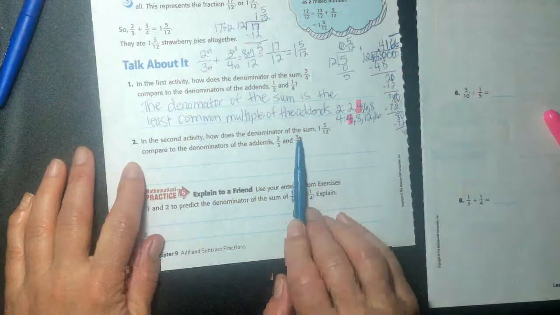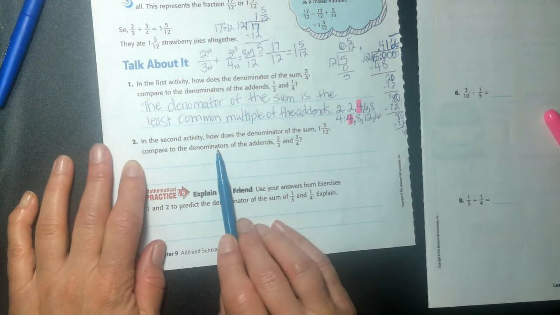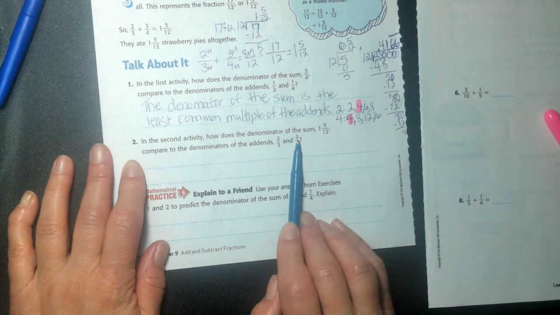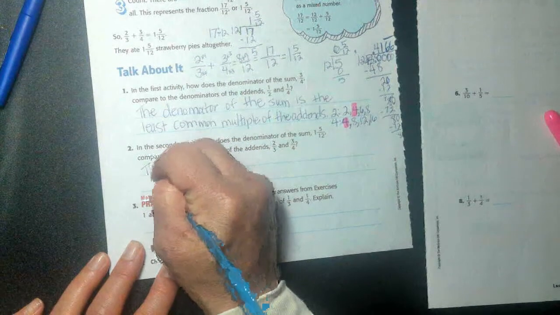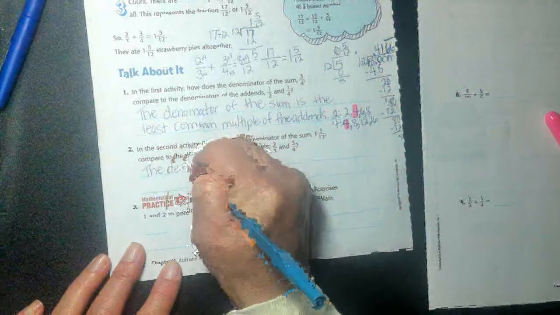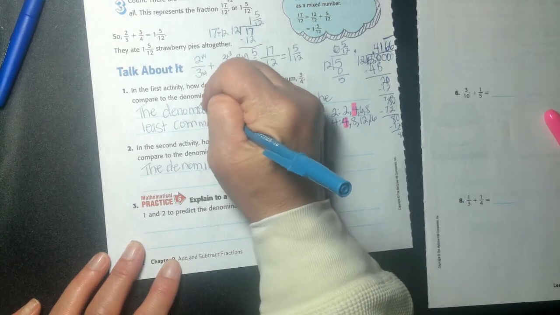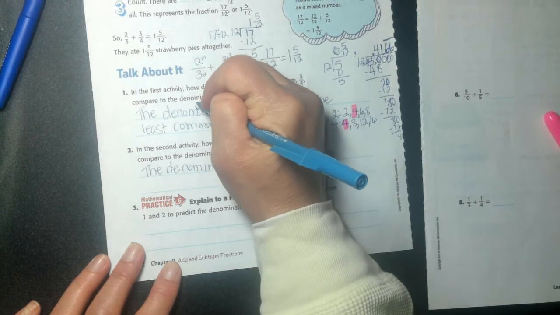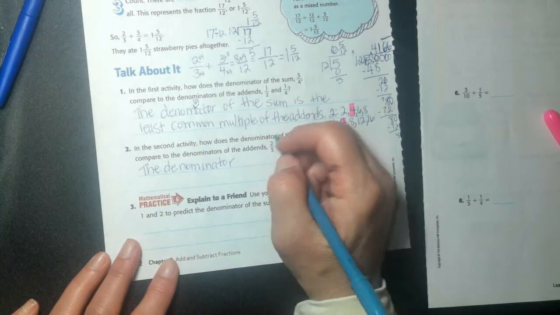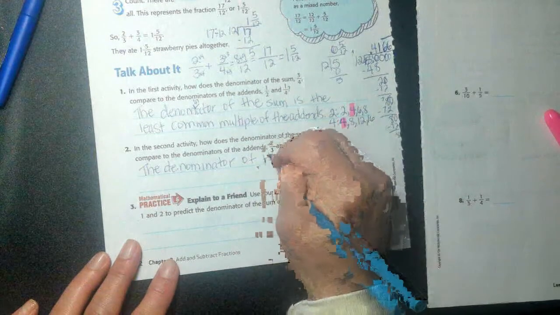All right, the next question, in the second activity, which was up here: how does the denominator of the sum 1 and 5/12 compare to the denominators of the addends 2/3 and 3/4? Very similar question. So I'm going to say the denominator, and I'm going to fix how I spell denominator up here. I need an I-N right there. So I'm going to put a little caret telling you I meant to put those 2 letters in there. Oopsie.